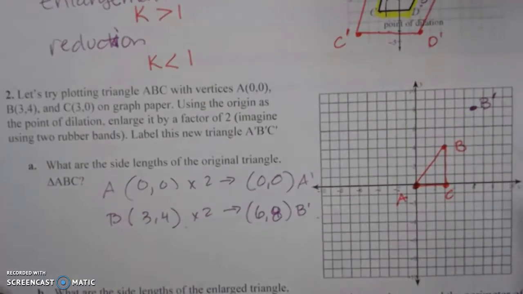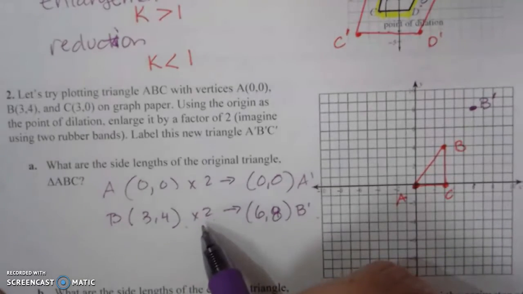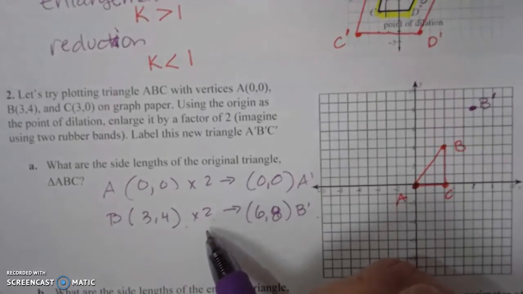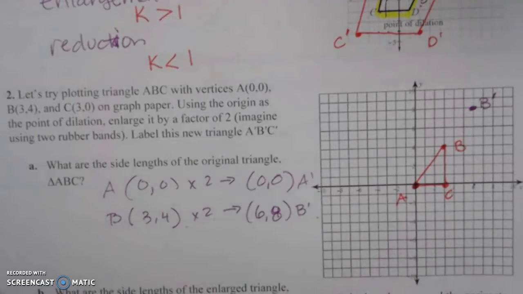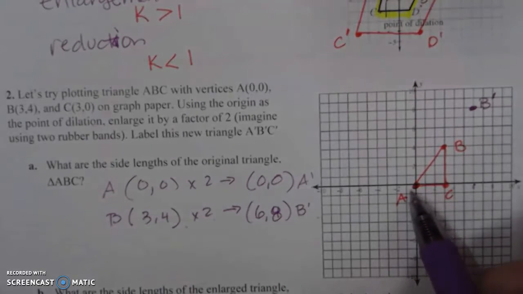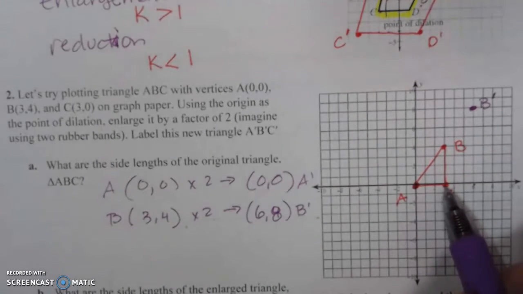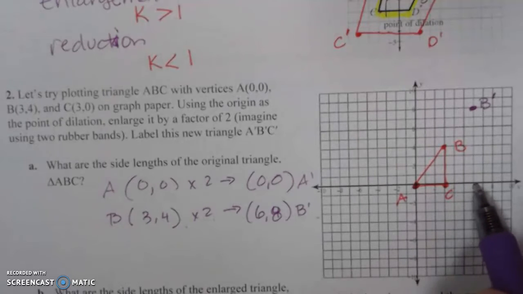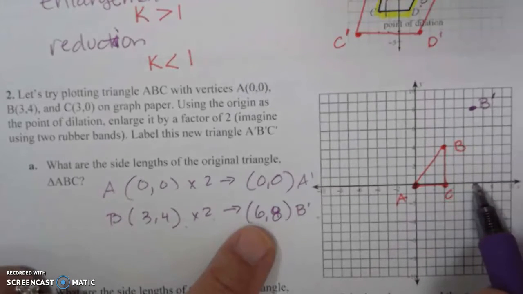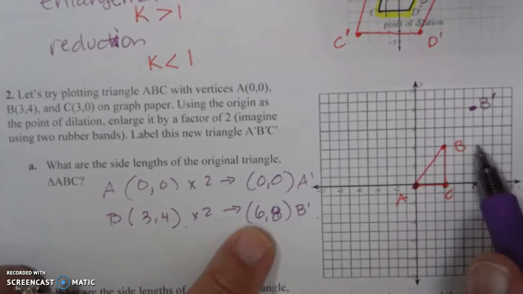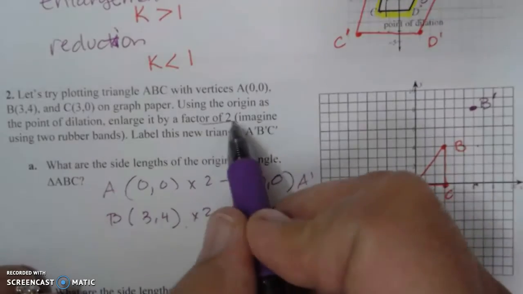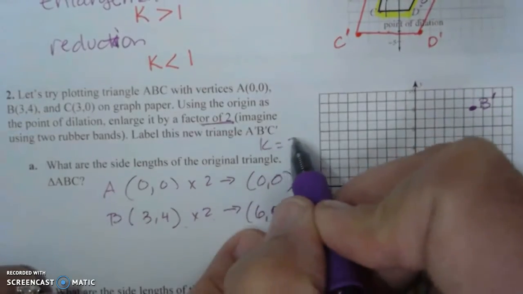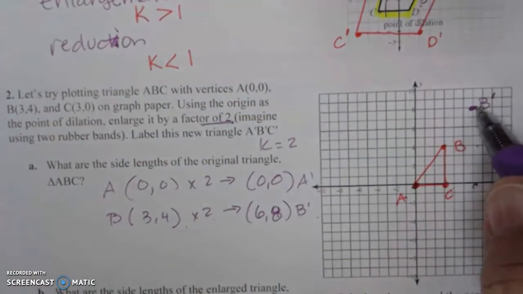Let me show you why I know that's double. I could do it mathematically, or I could do it like I just did the problem above, where we talk about going twice as far. See how I went over 3? Well, I'm going to now go over 1, 2, 3, 4, 5, 6, which is twice as far. And then instead of going up 4, I'm going to go up 2 times 4, because our factor is 2, or our k equals 2, and that gives me 8.